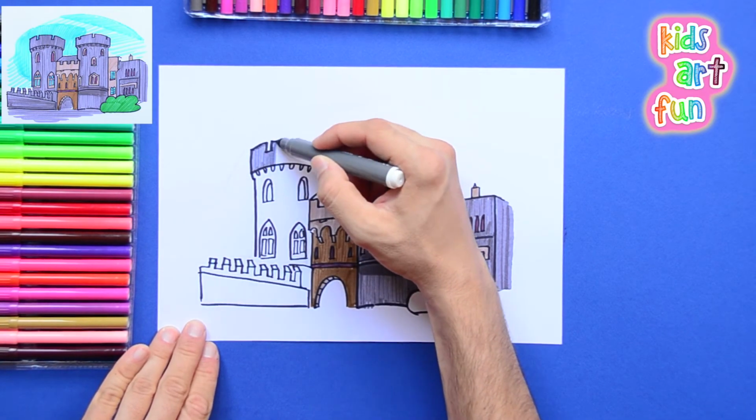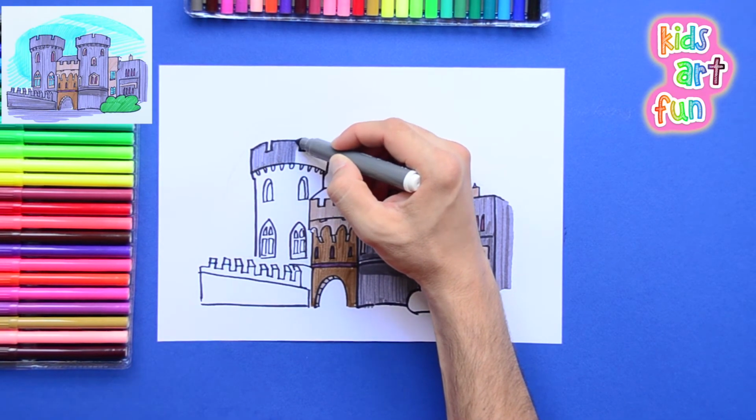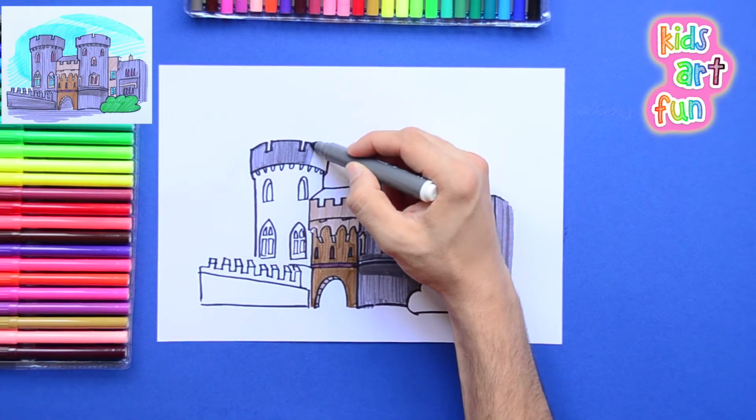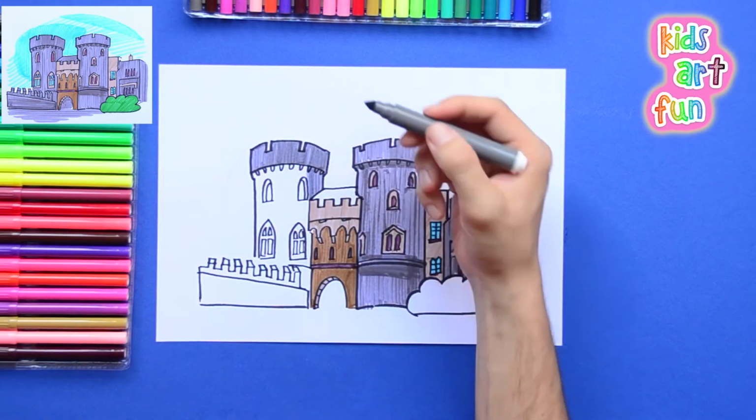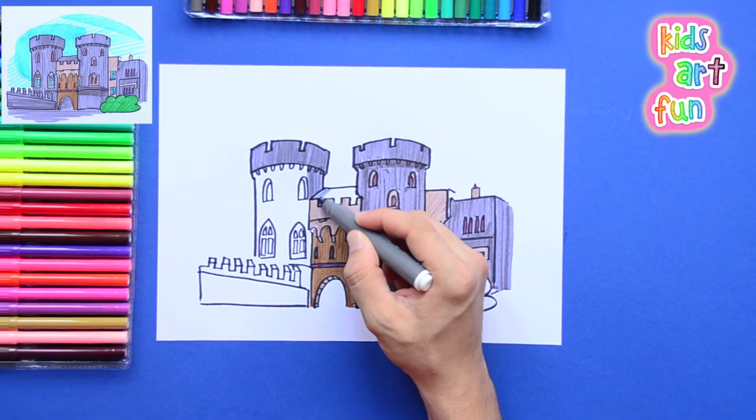And one more interesting fact about Windsor Castle. It is one of the oldest continuously inhabited castles in the world. And of course, being almost 1,000 years old, you can understand.